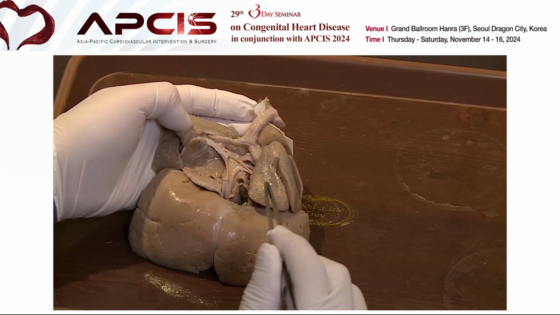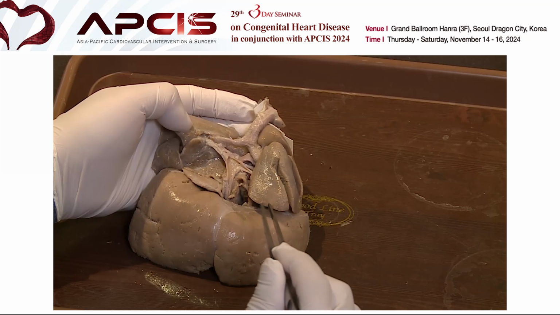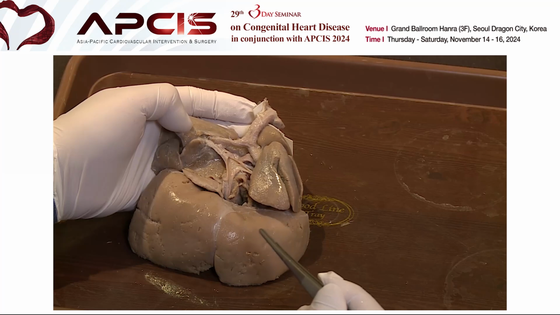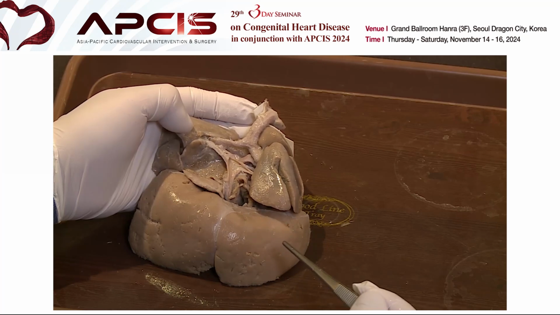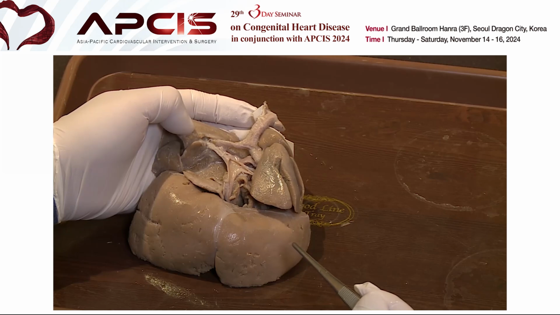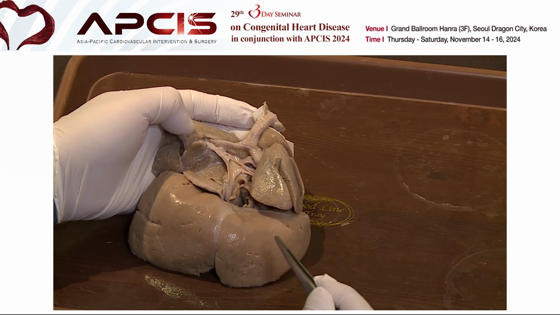So usually not obstructive in most of the patients, but after you start feeding, distension of the stomach and esophagus, it can be obstructive there. So you got to be very careful. I keep the patient on NPO before the surgical correction of the TAPVD.